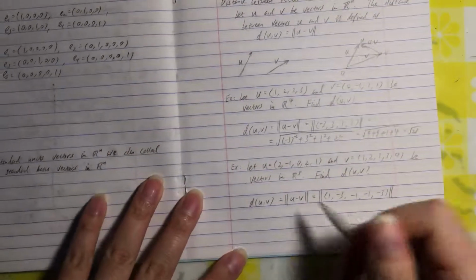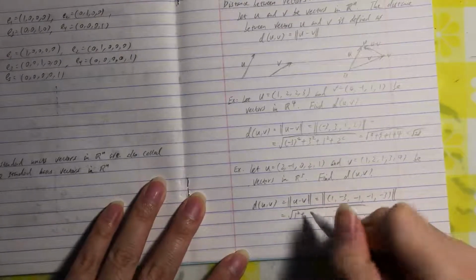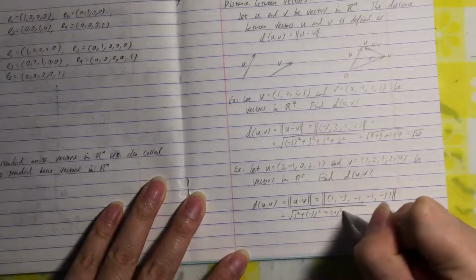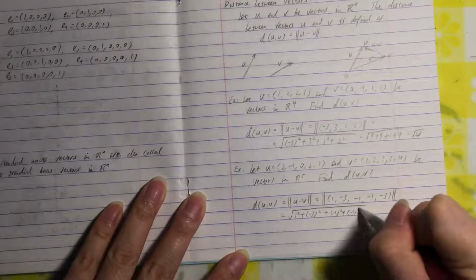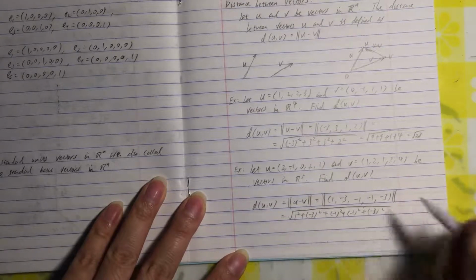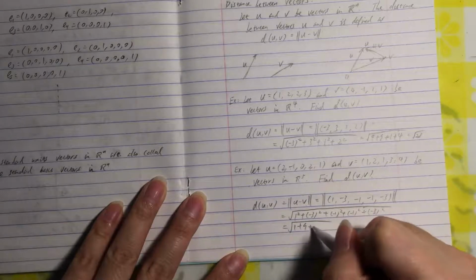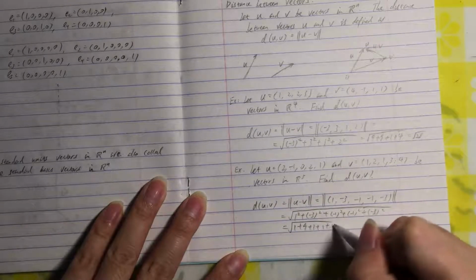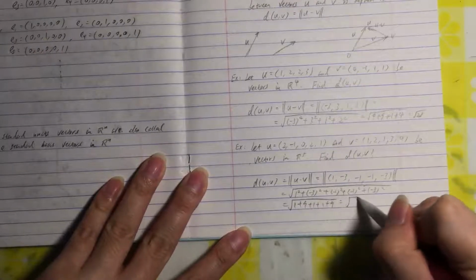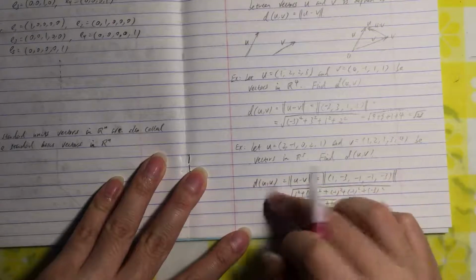Next, we find the norm of this vector. That's the square root of 1 squared plus negative 3 squared plus negative 1 squared plus negative 1 squared plus negative 3 squared, which is the square root of 1 plus 9 plus 1 plus 1 plus 9. Altogether, we have the square root of 21. That's the distance between the vectors u and v.